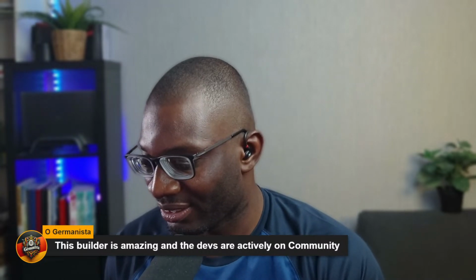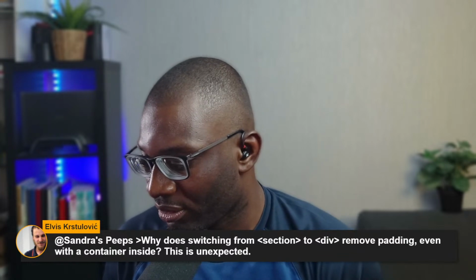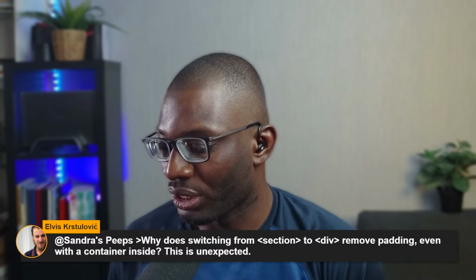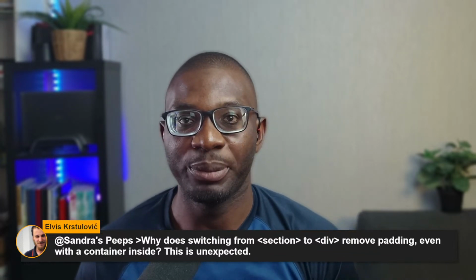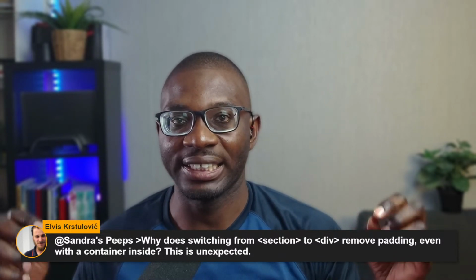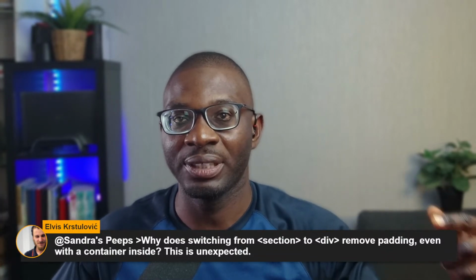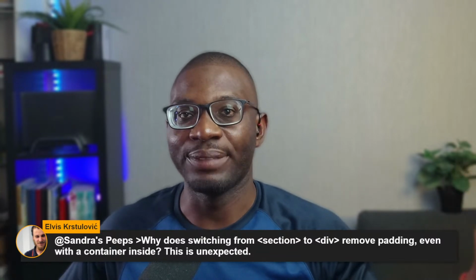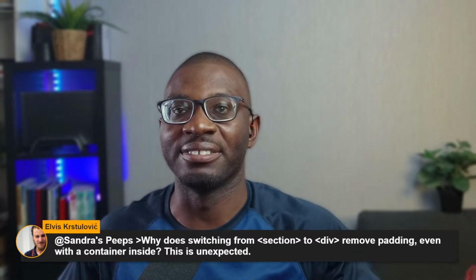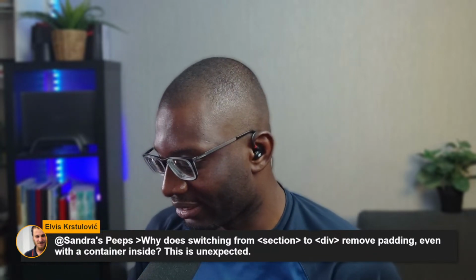Okay, so yeah. Switching from section to div removes padding. Yeah, because I think if you are using Builderius's default widget, the section element has a default padding added to it. So when you switch it to a div, the div doesn't have any default padding. I think most builders style the section element to have some padding. So when you change it from a section to a div, that padding is removed. Yeah.